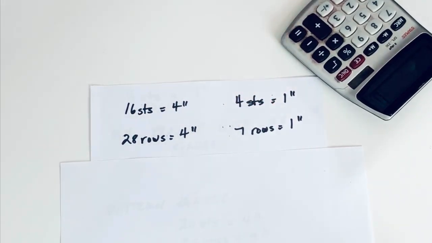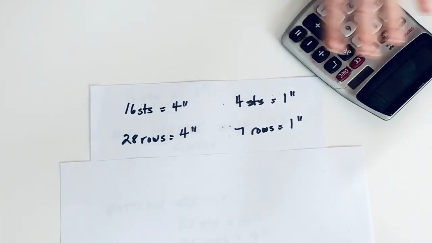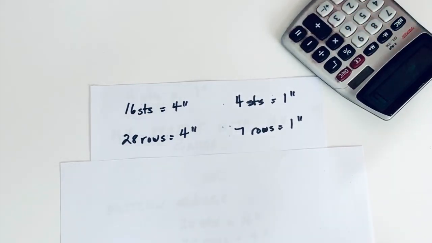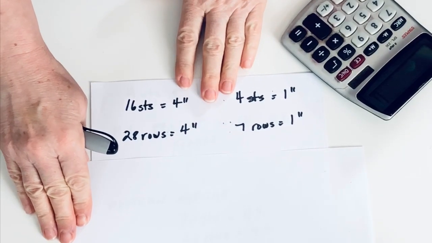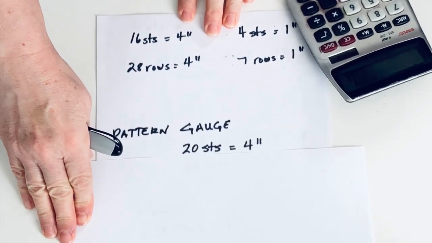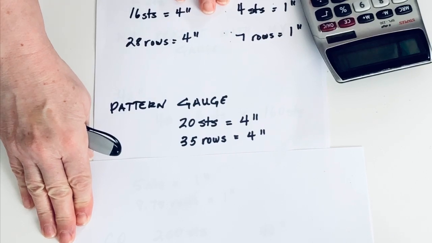So now the next big step, and you'll see that I have a calculator here. That's just a prop, because I don't want anybody to be scared, because now we're going to do some math, easy math, but I'm going to show you exactly how you do it. So my pattern that I have, I'm just going to move this up. I had to write this out because I can't write upside down for you to be able to see.